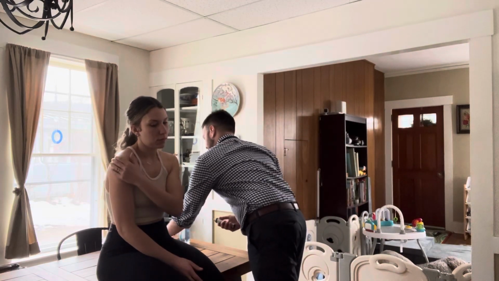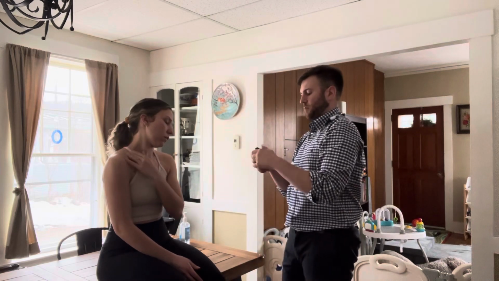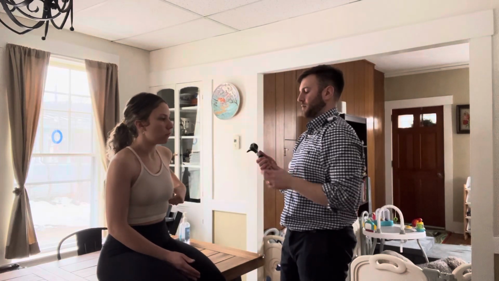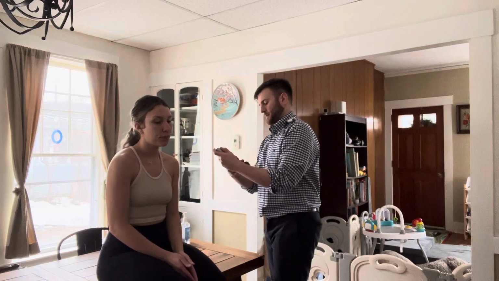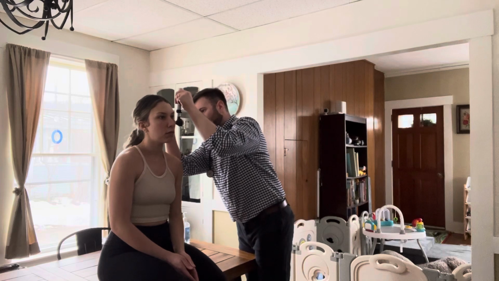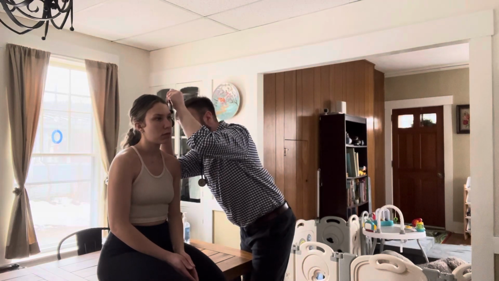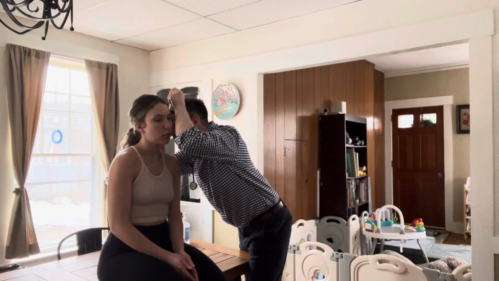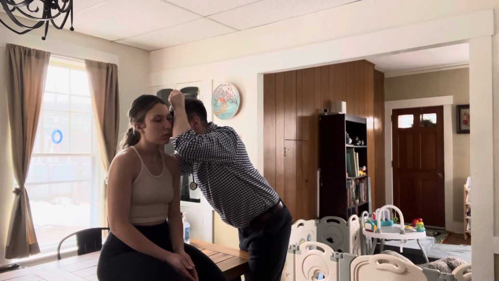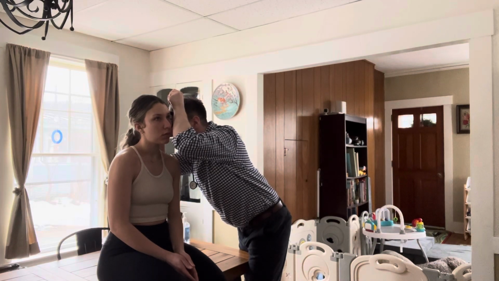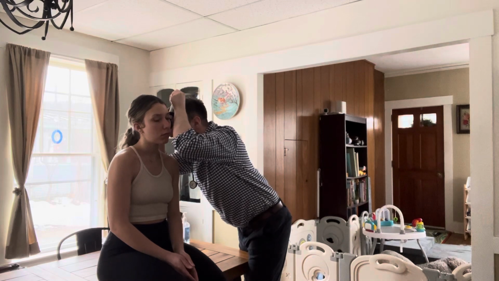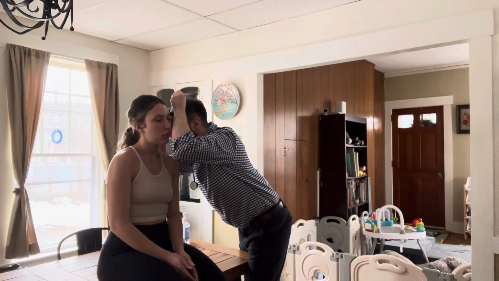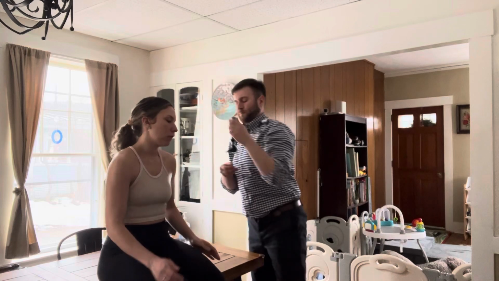So I'm going to place this scope on. We're going to take a look inside your ears, okay? Okay. So pulling the tragus up and back, going in at 12 o'clock. We see no erythema, no scaling or swelling. The tympanic membrane is pearly gray in color, and the cone of light is at 7 o'clock.